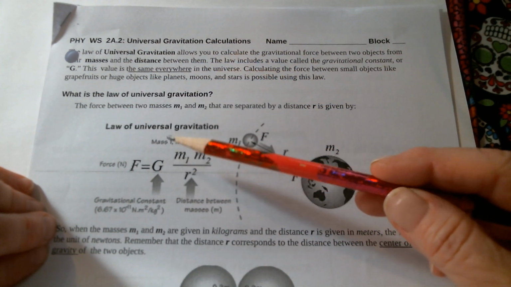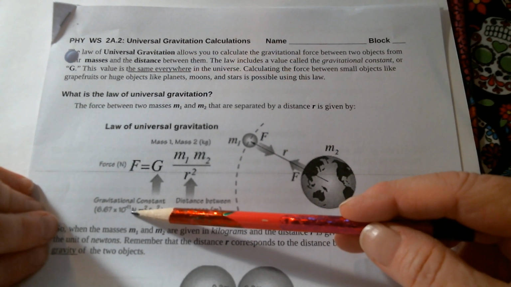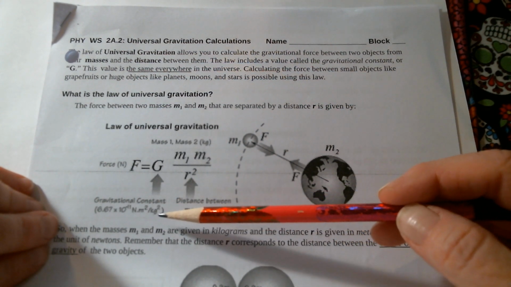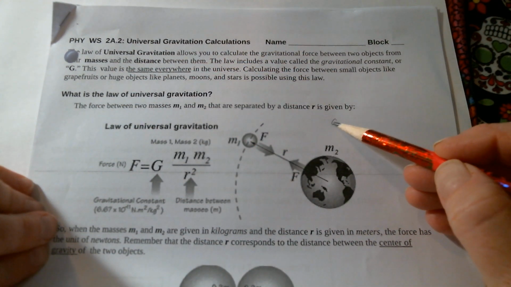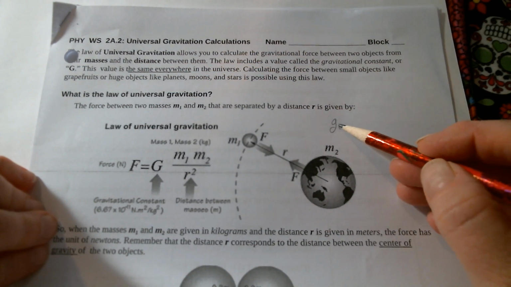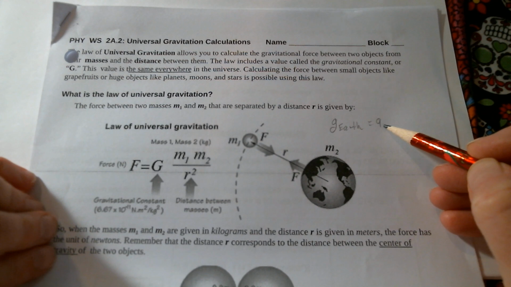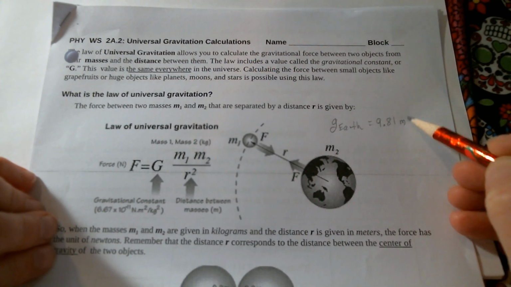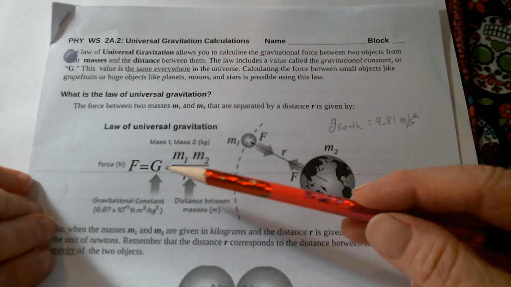Large G is always this number right here. I will give you this number. Don't try to memorize it. I will give it to you. The little g, remember little g, that is the gravity of whatever planet. So for example, the gravity of Earth, if you remember, is 9.81 meters per second squared, because it's an acceleration. But here we're going to use large G.